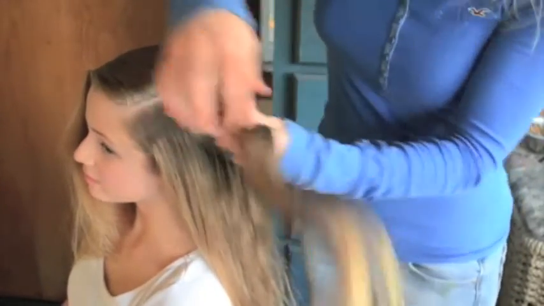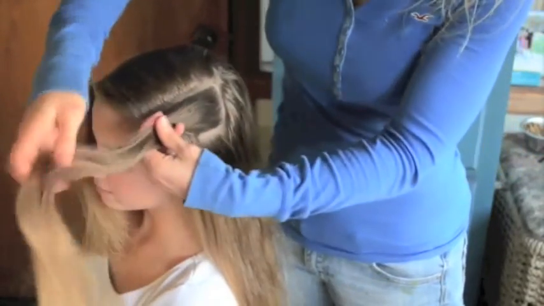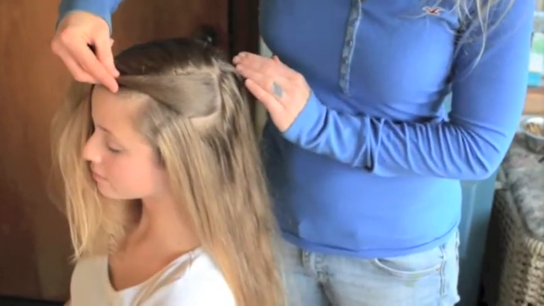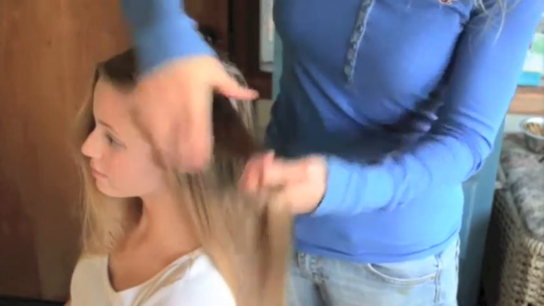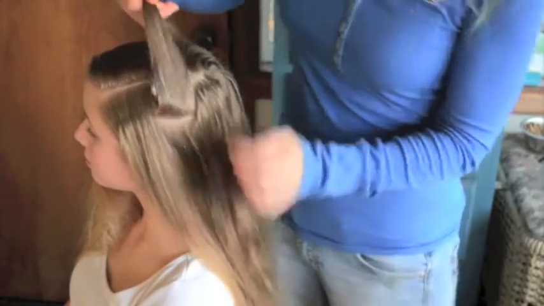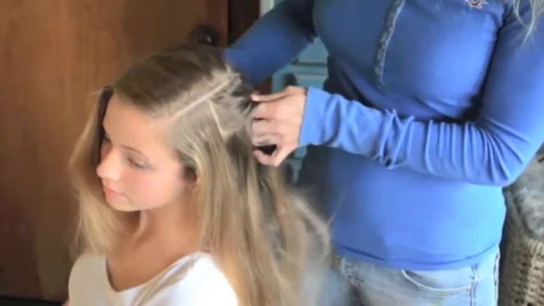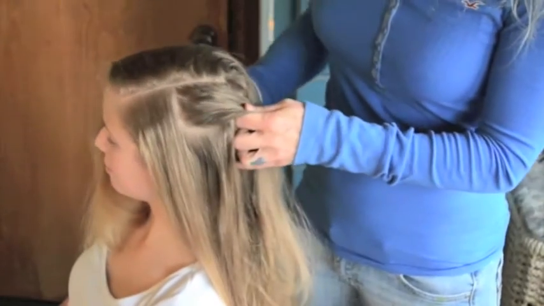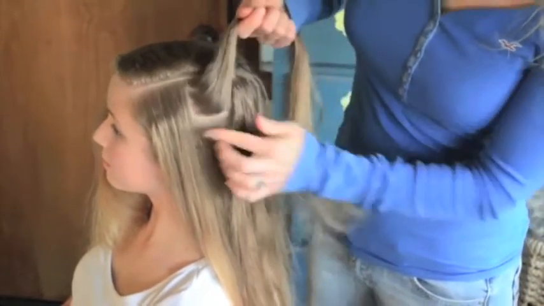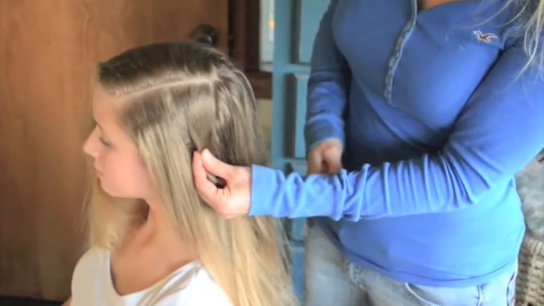And if we want to cover this part, we're going to pull the hair this direction and then braid. If we want to cover this part, we're going to pull the hair in this direction and then braid. If we want to cover this part, we're going to pull the hair in this direction and then braid. And if we want to cover this part, we're going to pull the hair this direction and then braid.